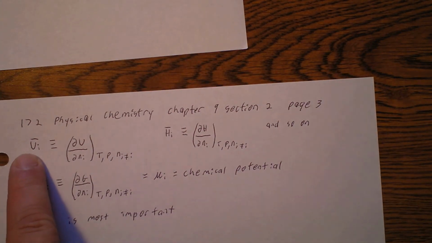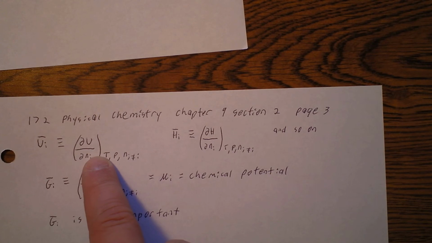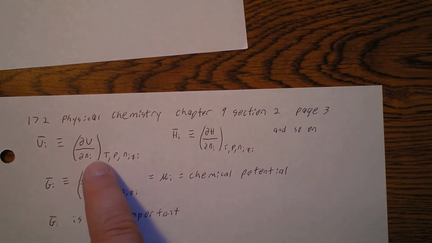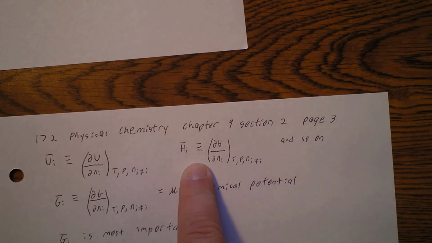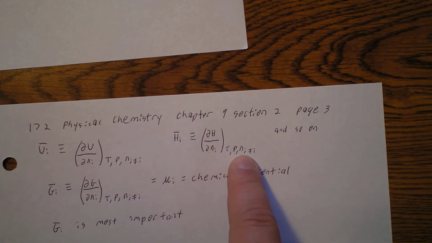So the partial molar internal energy of substance I is going to be defined as the partial derivative of the internal energy with respect to the number of moles of substance I, holding temperature and pressure and all other substances constant. Likewise, the partial molar enthalpy is going to be defined as the partial derivative of enthalpy with respect to the number of moles of substance I, holding temperature and pressure and all other substances constant.